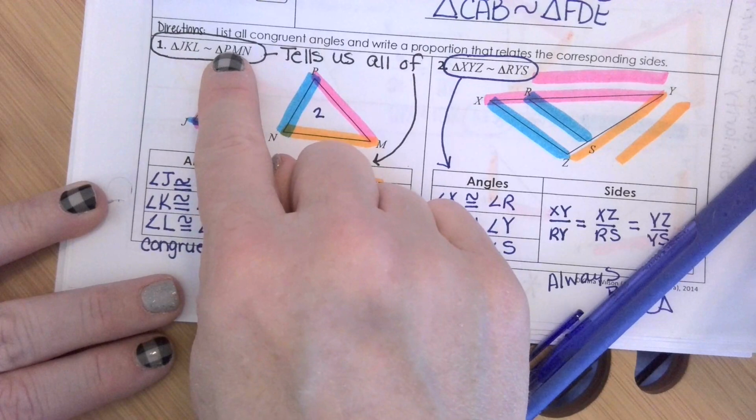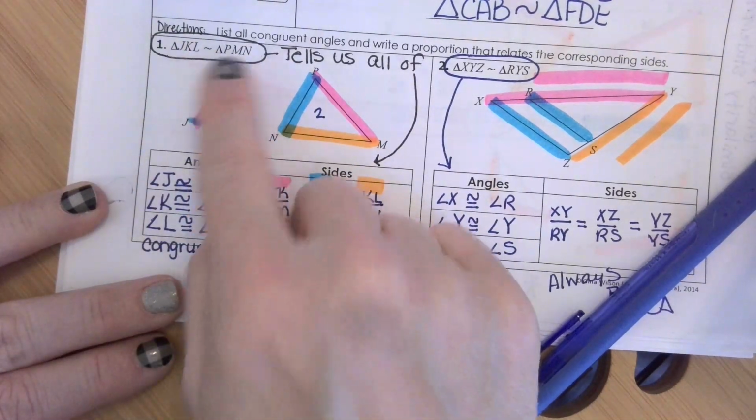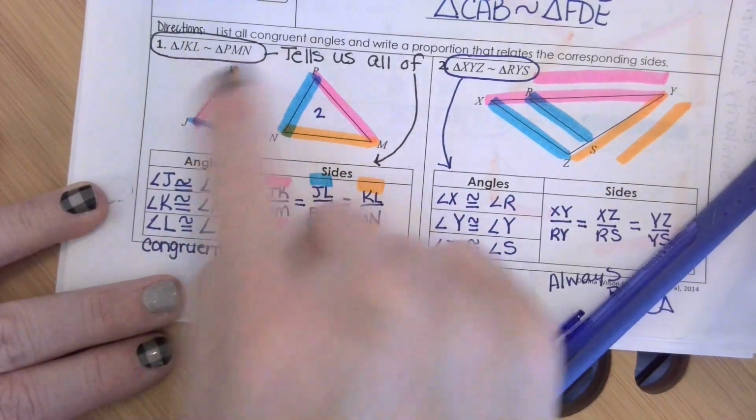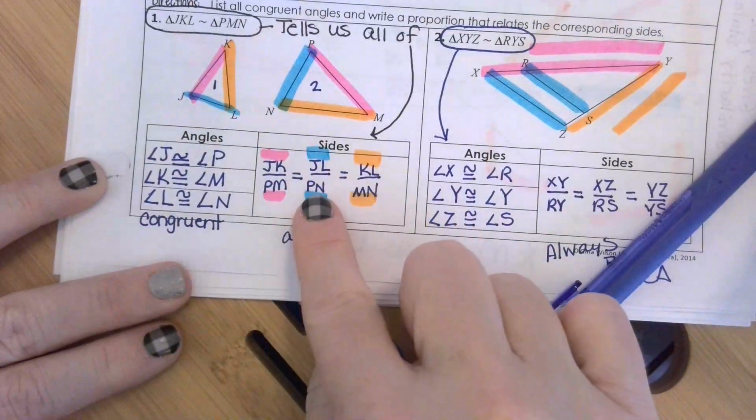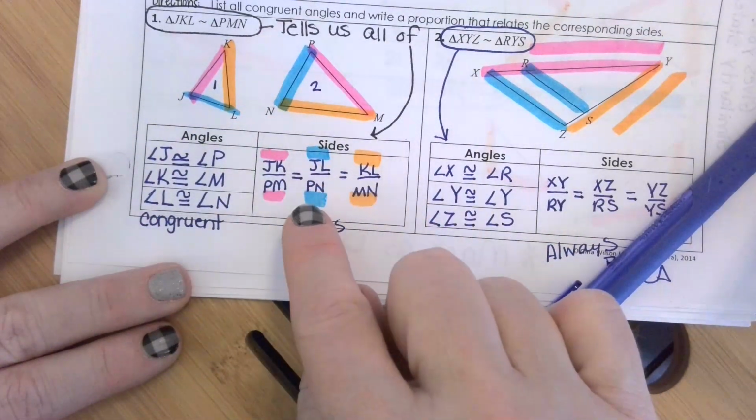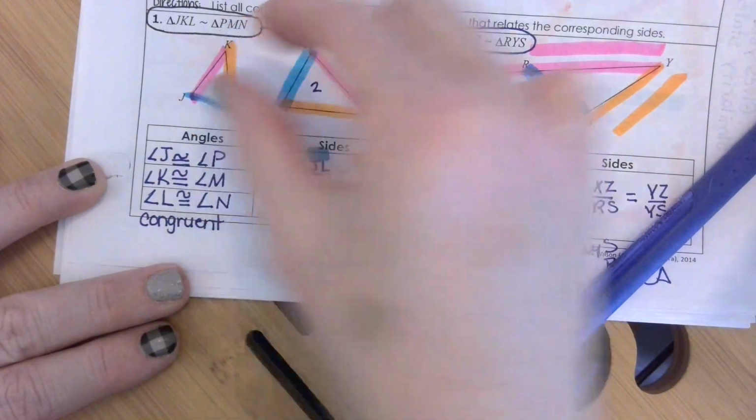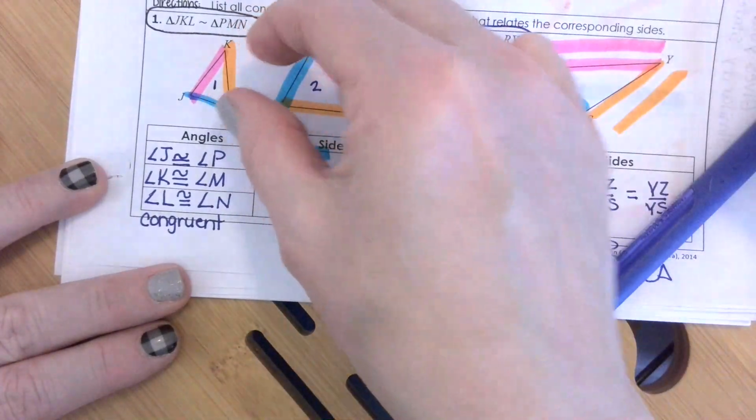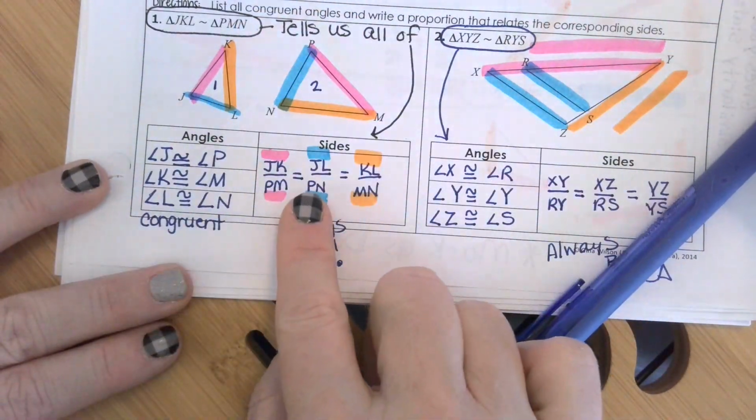Angle J is congruent to angle P. Angle K is congruent to angle M. Angle L is congruent to angle N. The sides are not equal. This is not equal to this. Remember, it's different sizes, but they're proportional.